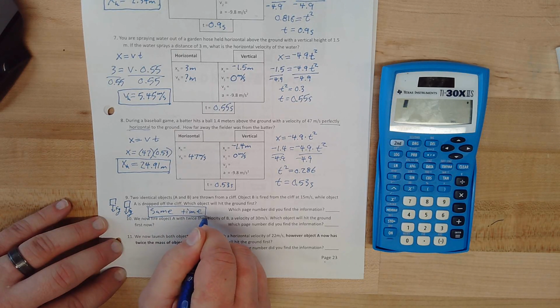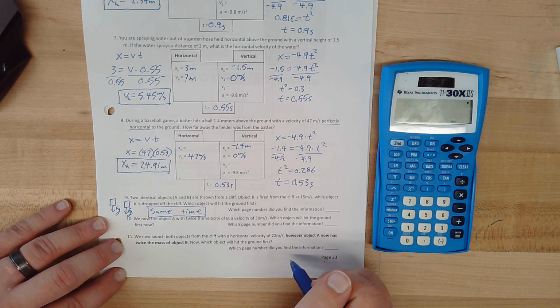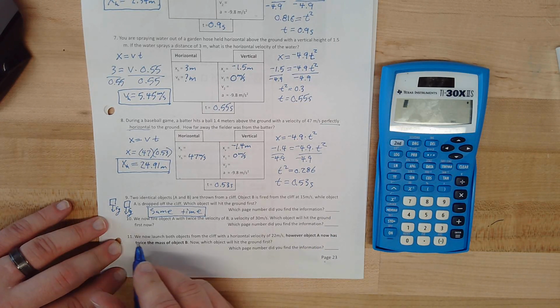What page number did you find that information on? I'll be honest, I don't remember off the top of my head. It'll be there in the pictures of this review guide key.